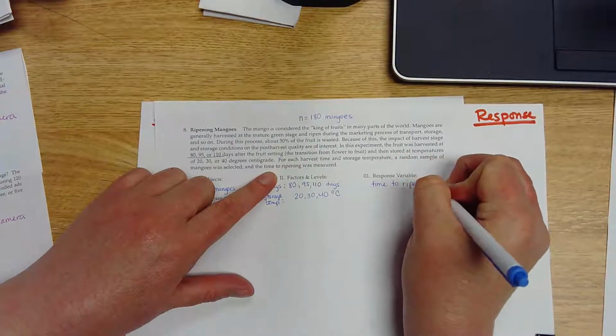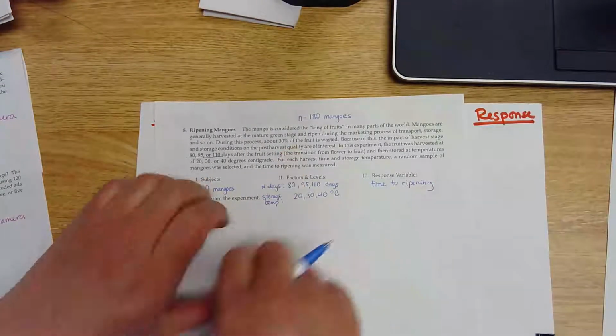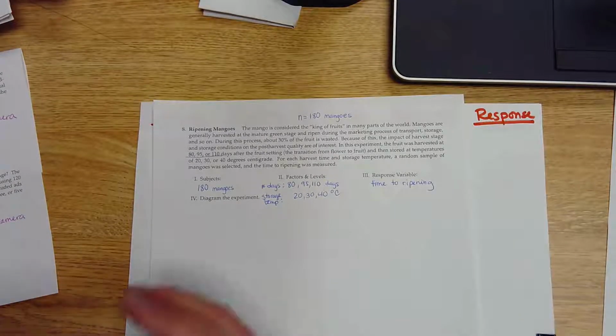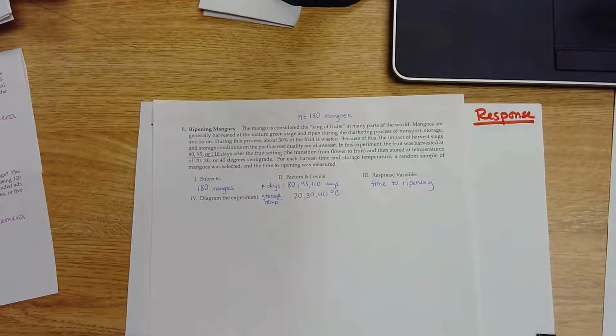Okay, and their goal with this is that it sounds like 30% of the fruit is wasted in this process of picking, transporting, storing it, and so on. So they're hoping to minimize that by doing this experiment.